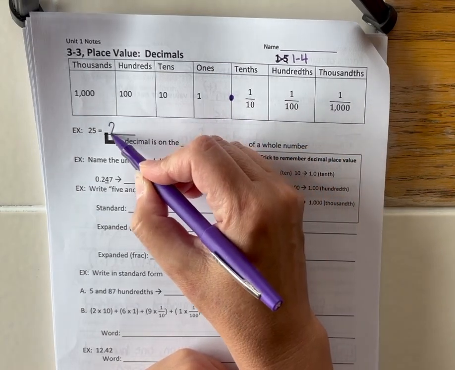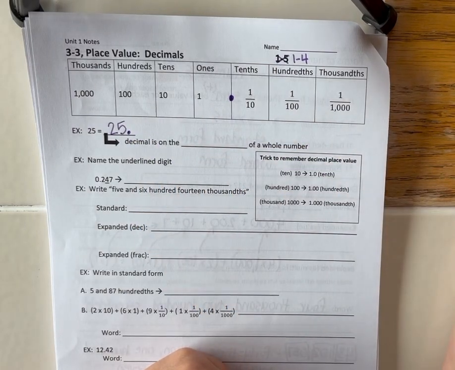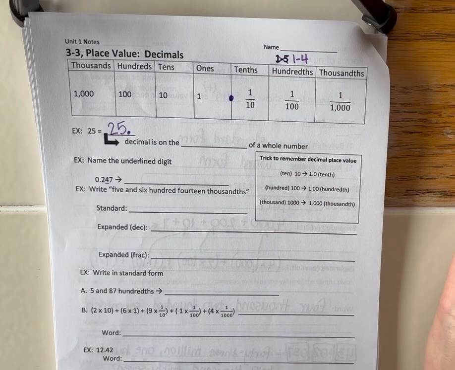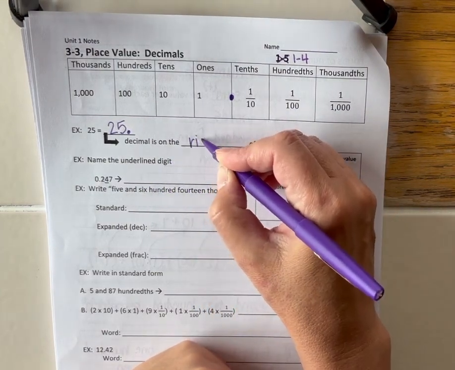So it would look like this. So it is still worth 25. So even if the number does not contain a decimal, it still technically has a decimal, or you can place a decimal at the end. So the decimal is on the right of the whole number.